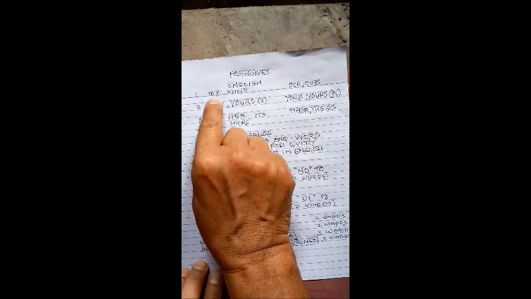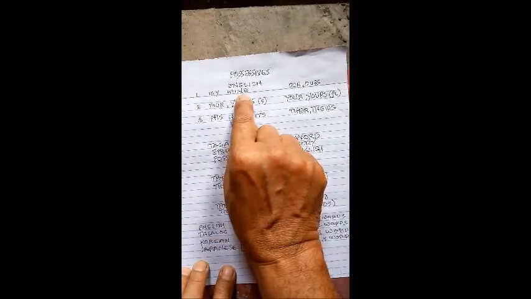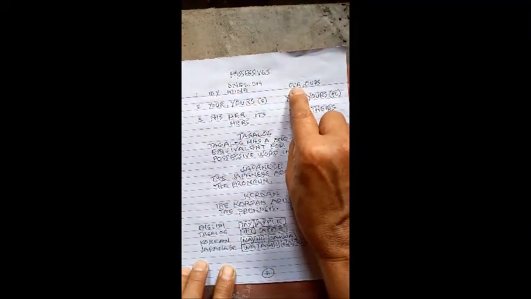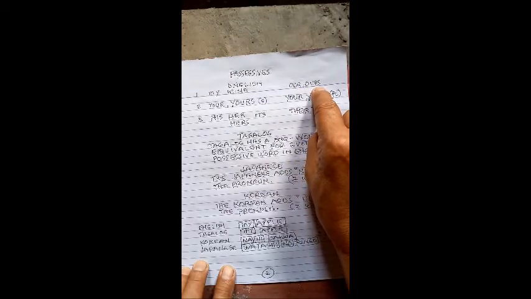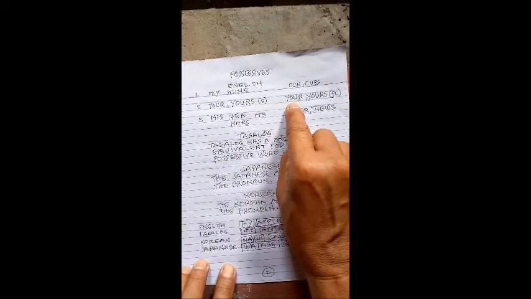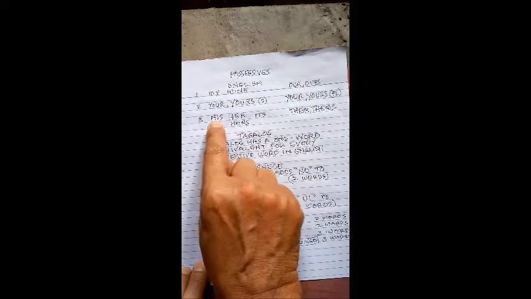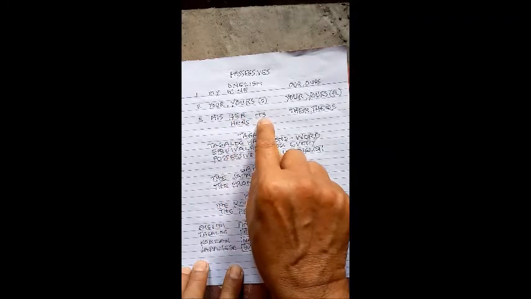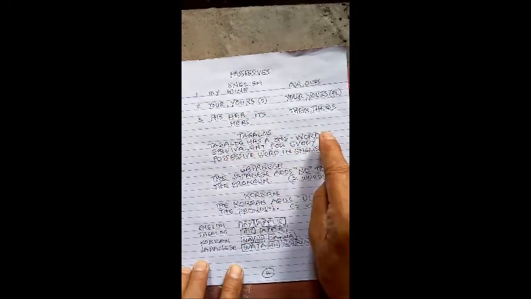These are your possessives now. In English, the first person singular is my, mine. The plural is our and ours. The second person is your and yours. You will notice the plural is your and yours too. The third person singular is his, her, or hers, and its. And the plural for the third person is their and theirs.